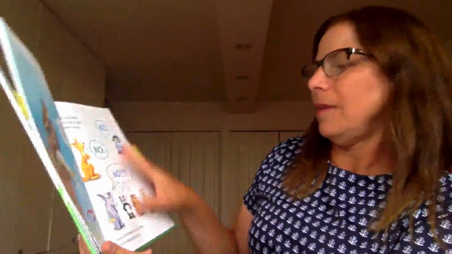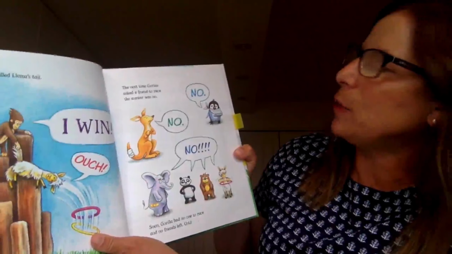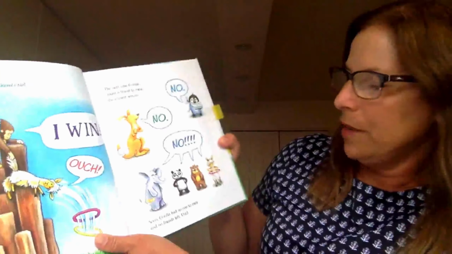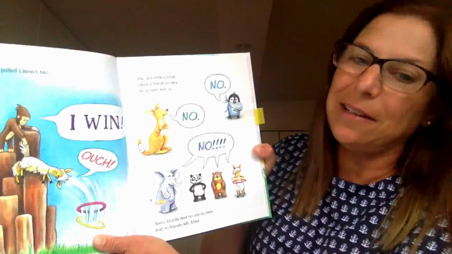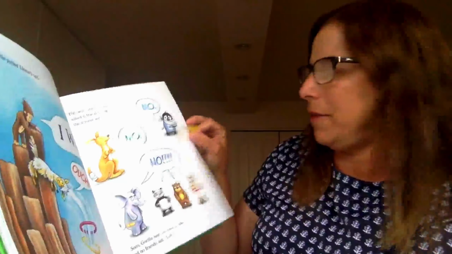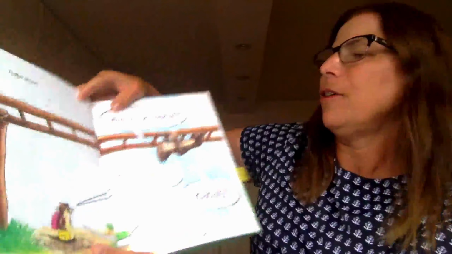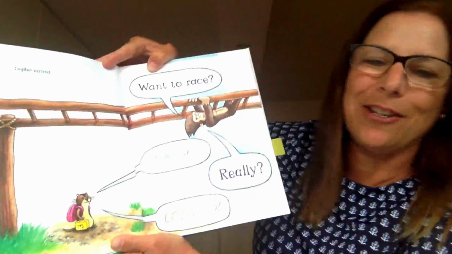And then here, the next time Gorilla asked a friend to race, the answer was no. No, no, no. Soon, Gorilla had no one to race and no friends left until... And hopefully kids want to find out, oh my goodness, is Gorilla going to have a new friend? Gopher arrived. Want to race? Sure do. Really? Let's go. So hopefully that was a good page turn.